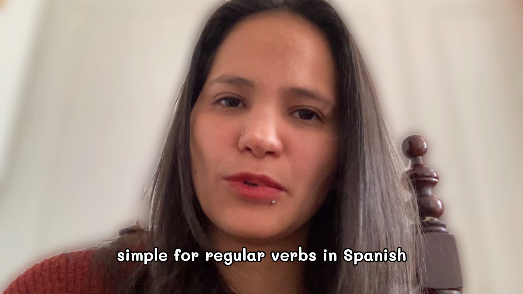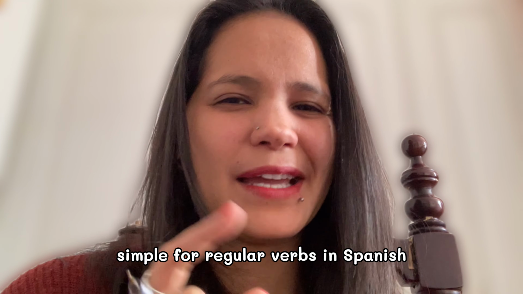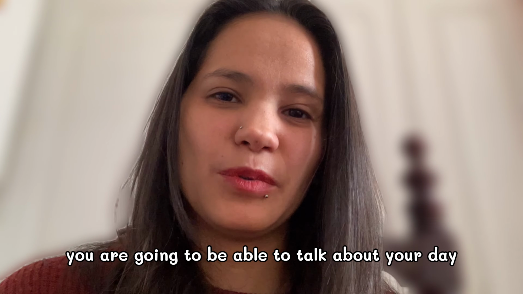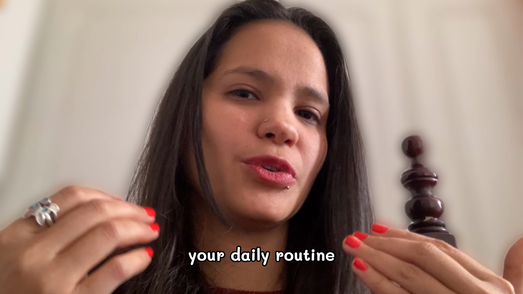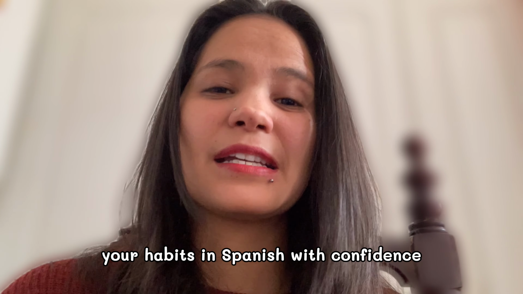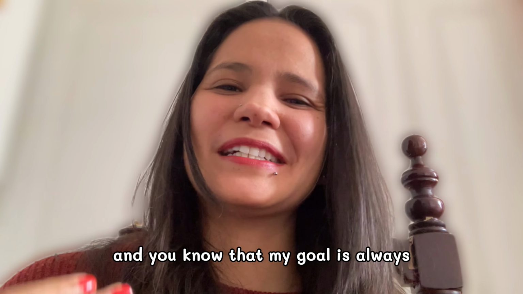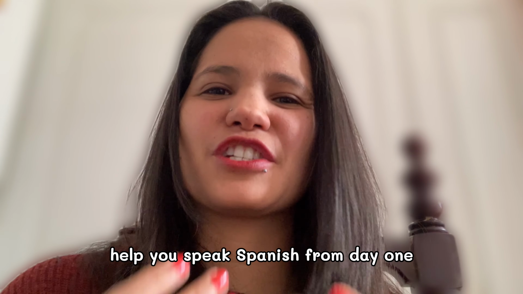the present simple for regular verbs in Spanish. This is very useful because once you learn this, you are going to be able to talk about your day, your daily routine, your habits in Spanish with confidence. And you know that my goal is always to help you speak Spanish from day one. So let's dive right in.